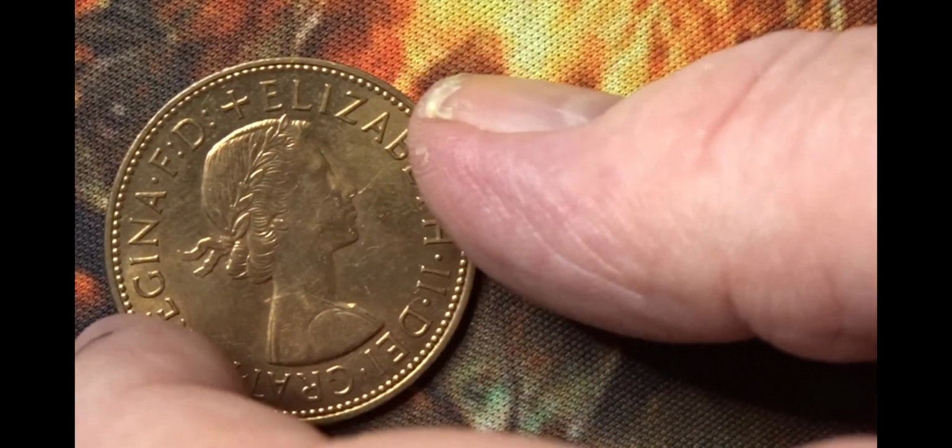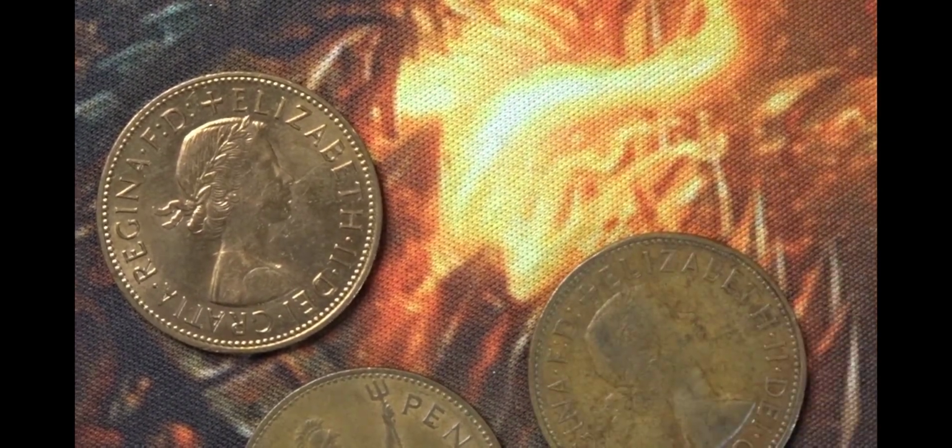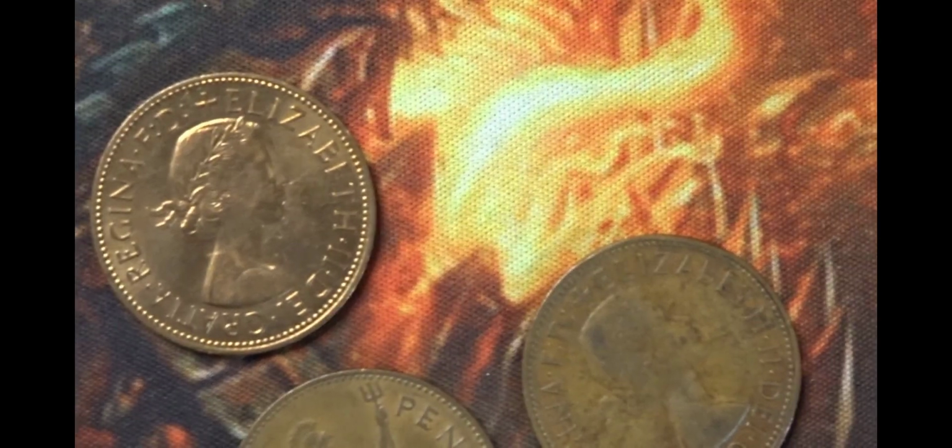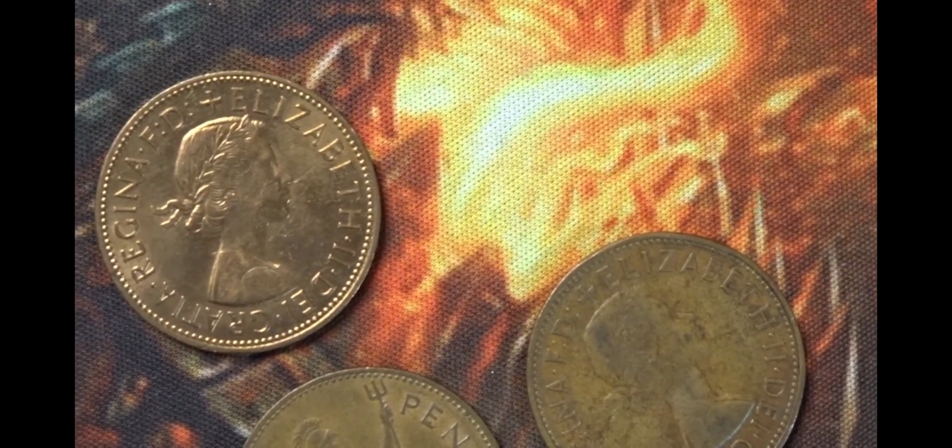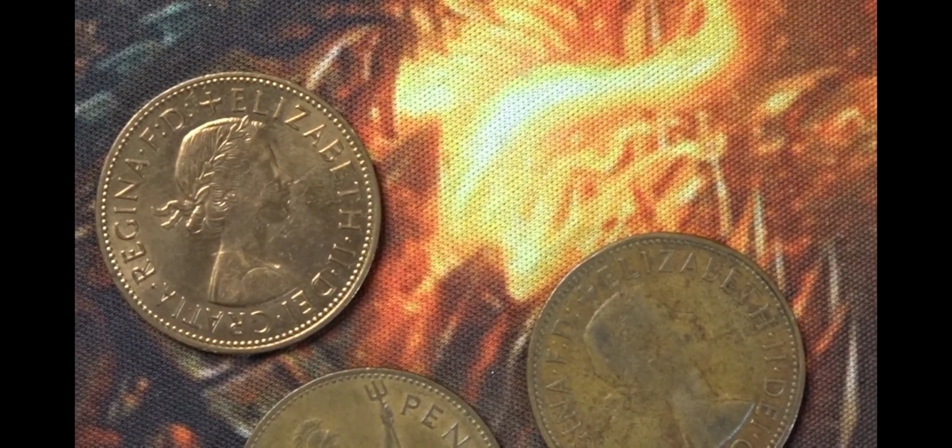The largest, we have the penny here. We have a 1967 Queen Elizabeth II. We have a 1966 Queen Elizabeth II. We have a 1965 Elizabeth II, and we have a 1912 George V.